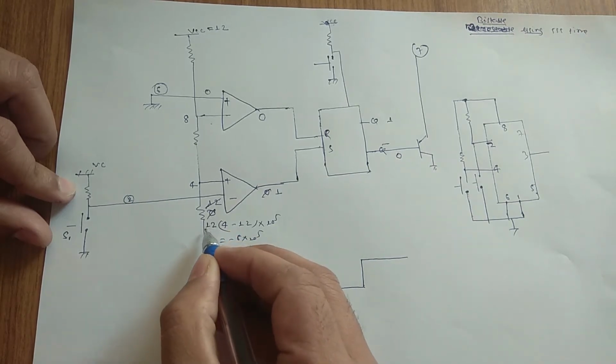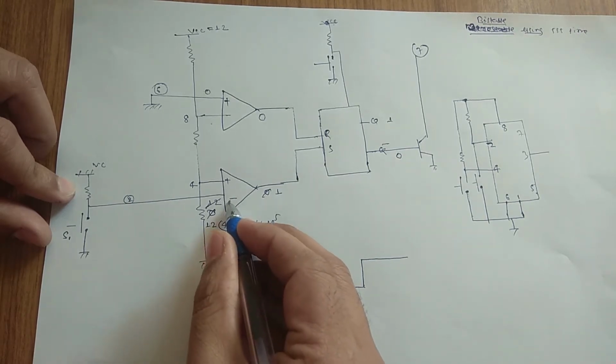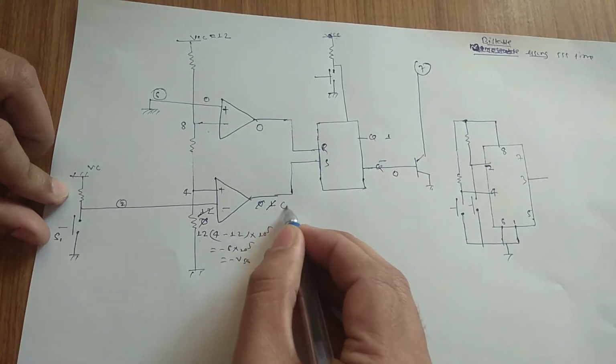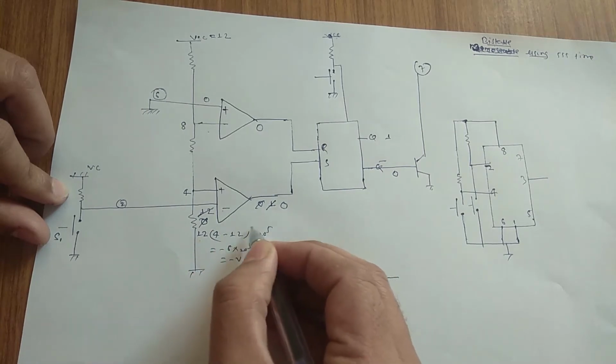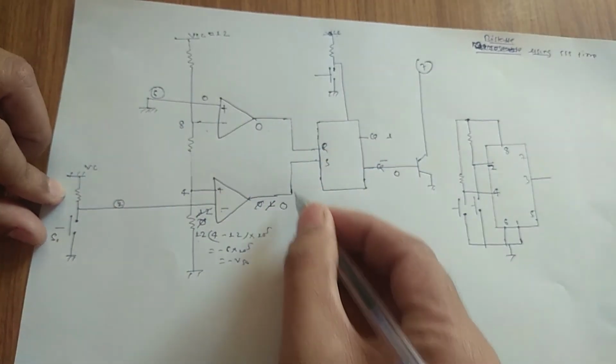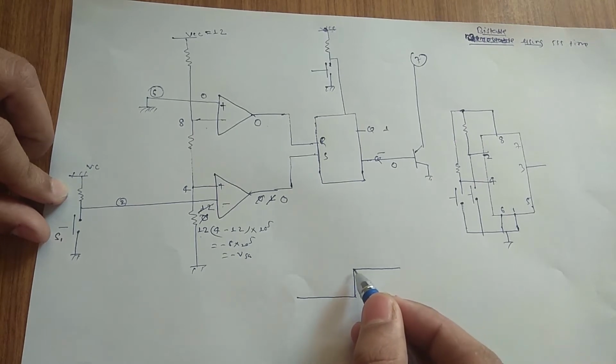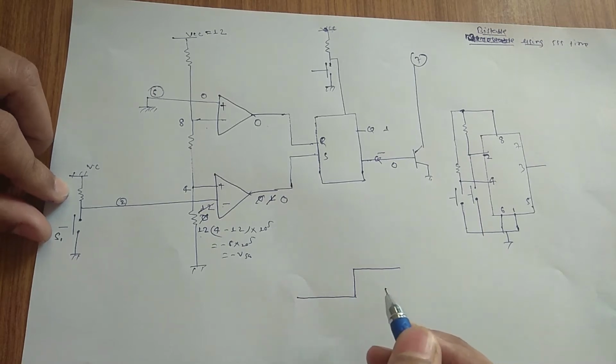When it will become 12 volt, then inverting terminal voltage is more than non-inverting, then this is going to become 0 because this is going to go minus Vset. When the S and R is 0, 0, then it is going to be in same state as previous state. What was previous state? It is the 1. It will remain in one position.